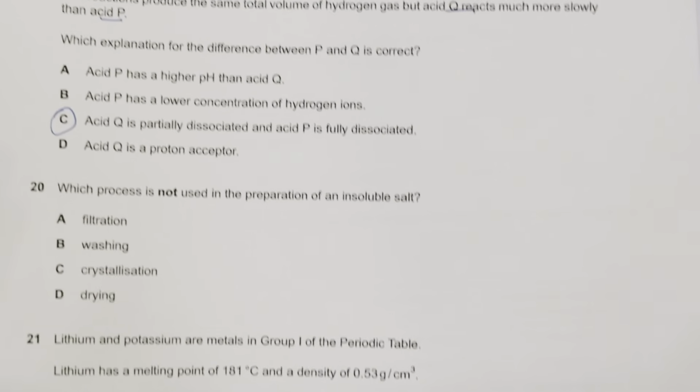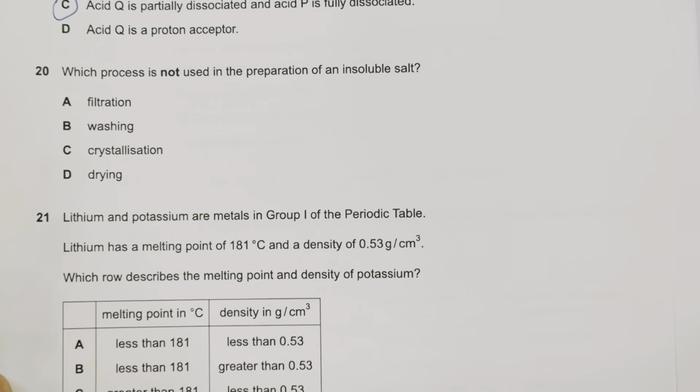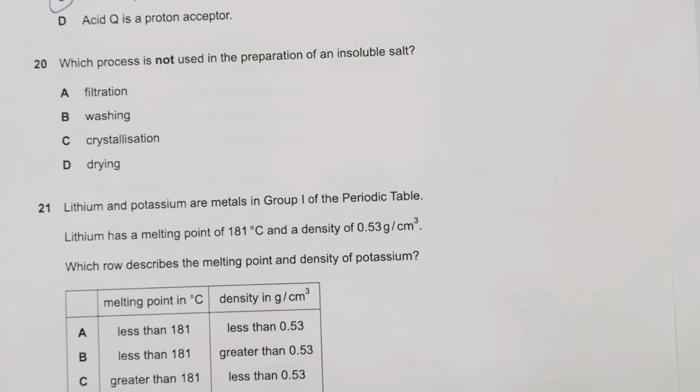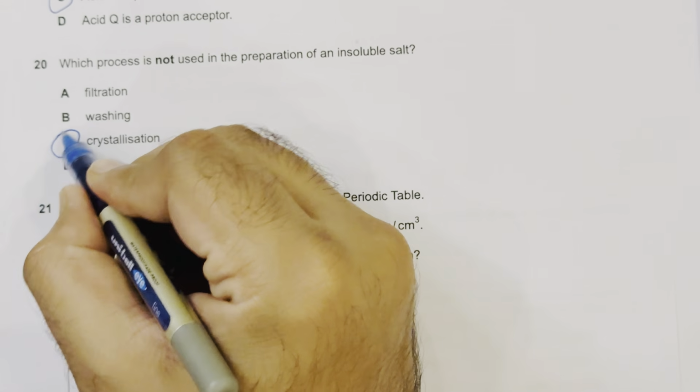Okay, moving to question number 20, which process is not used in the preparation of an insoluble salt? So we know that crystallization is not used in the preparation of an insoluble salt.